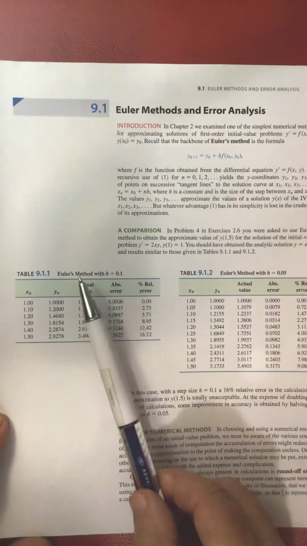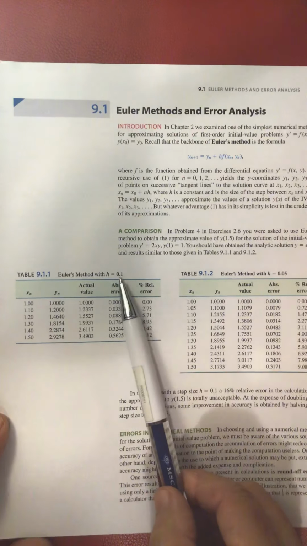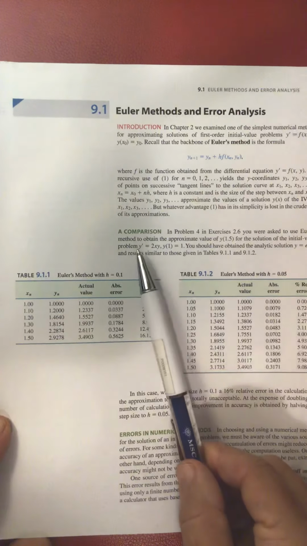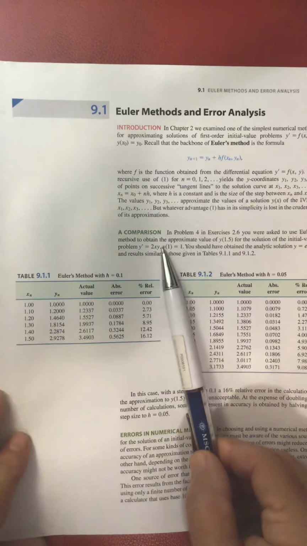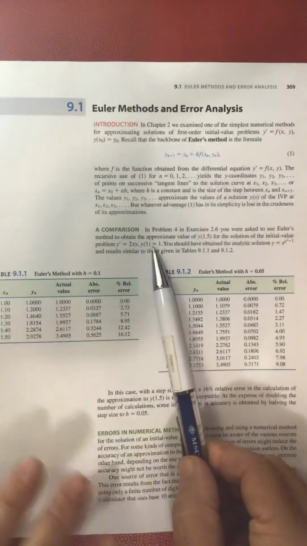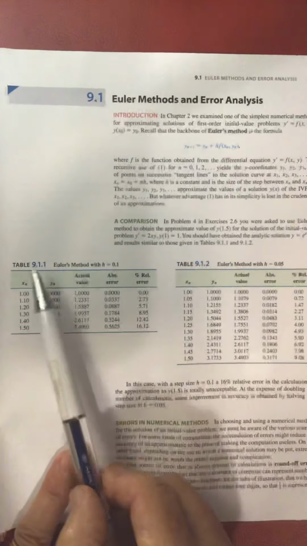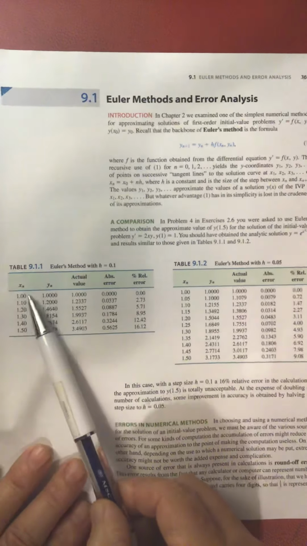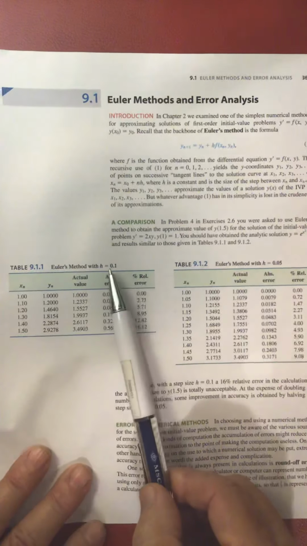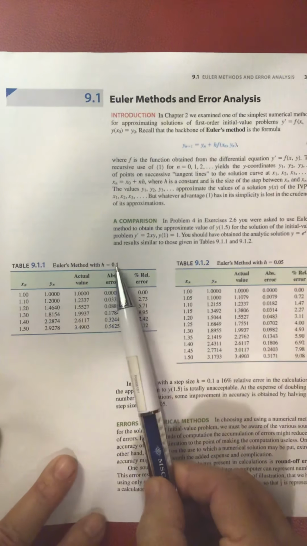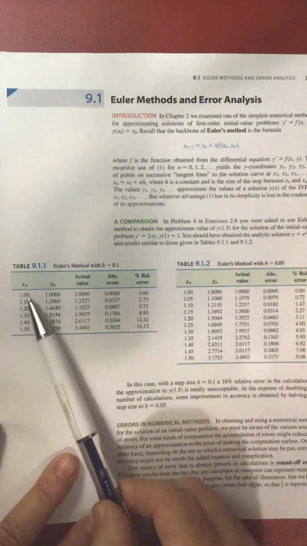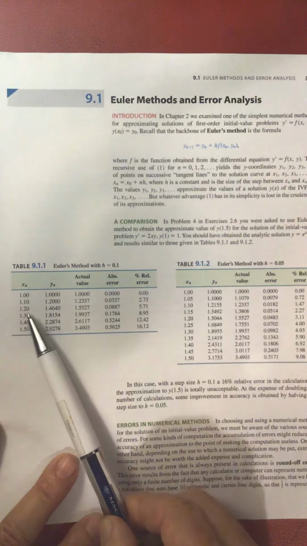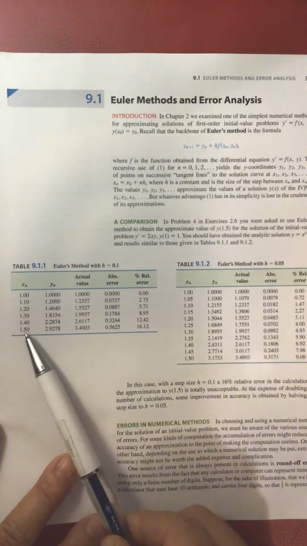For example, here is Euler's method with h = 0.1 for the function y prime equals 2xy, and they started out at 1, 1. So my first x value was 1, and then we add 1/10, so the second x value is 1.1, and so on, down to 1.5.